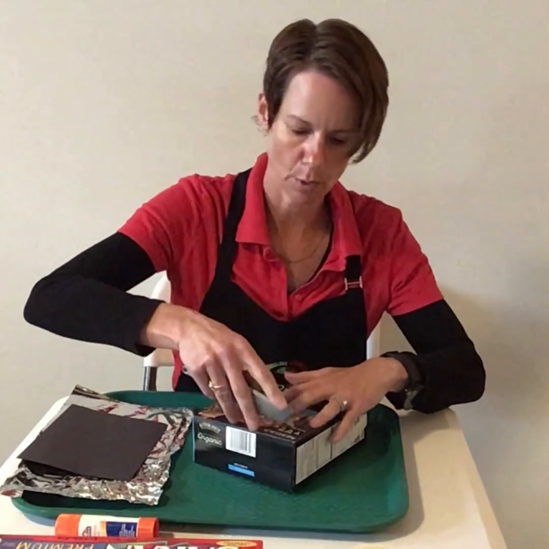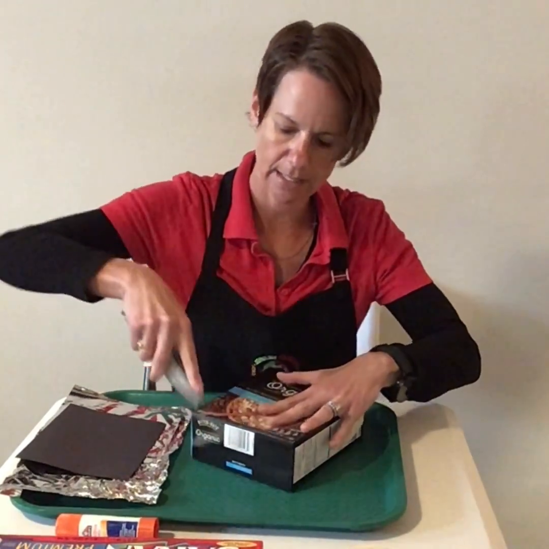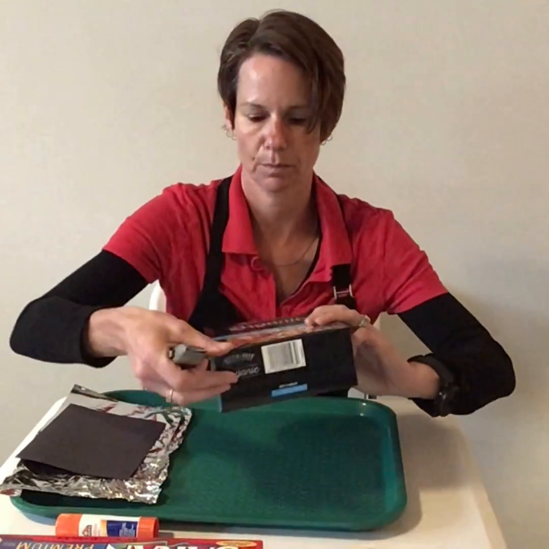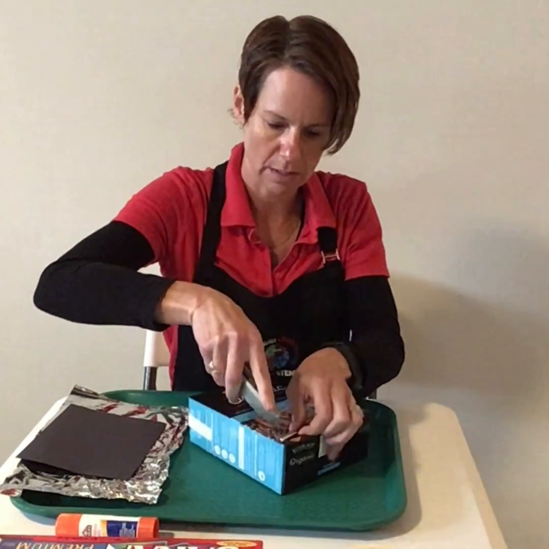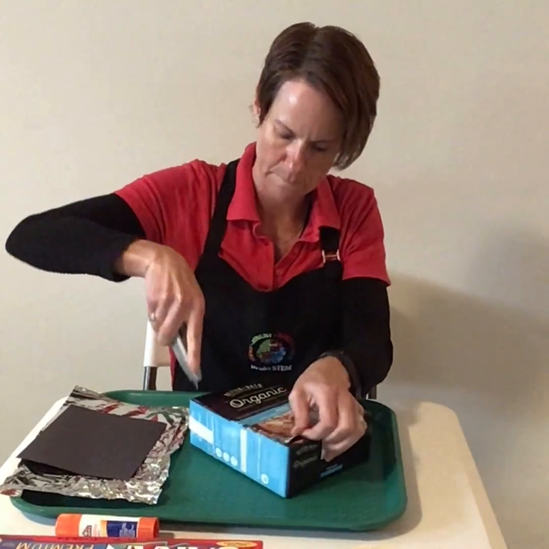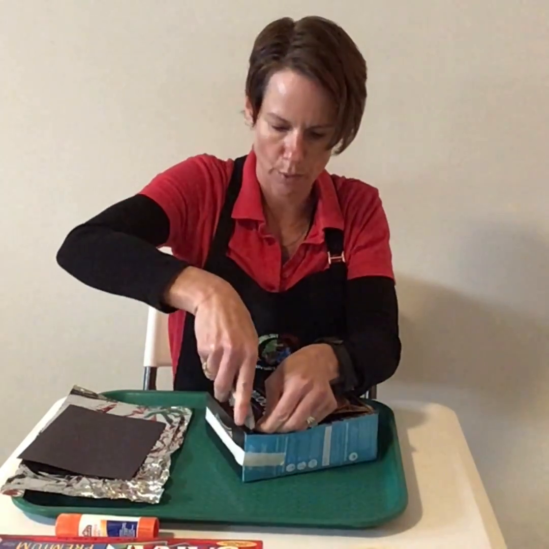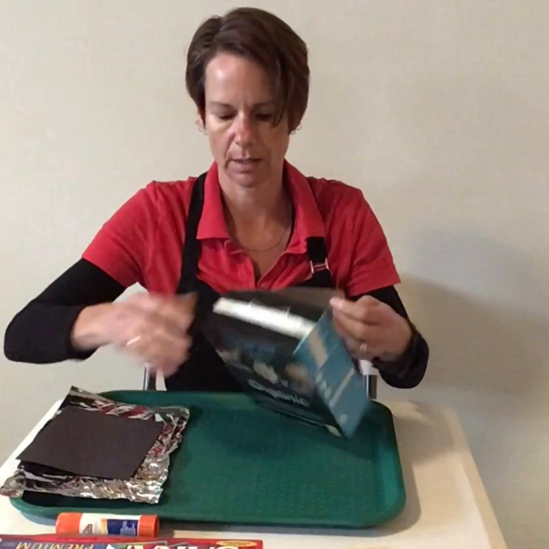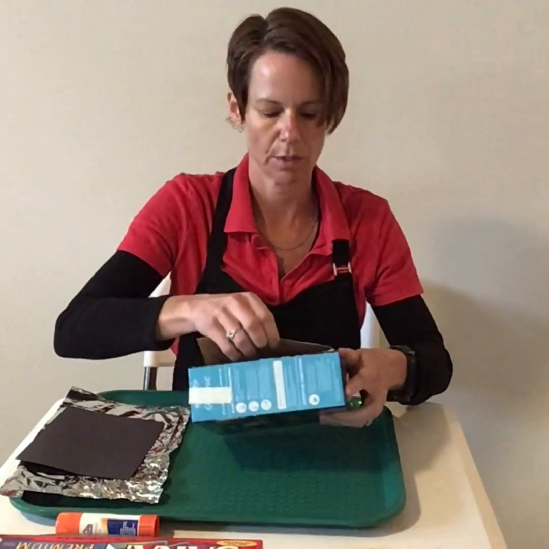And you're going to cut along the edge. And I did not cut right up to the edge. I just left a little space. And then I'm going to cut this way. And then I'm going to cut this way so that I make a little door. Before I did this, I also put tape around it just to hold it so it doesn't come open. So I made a little door.